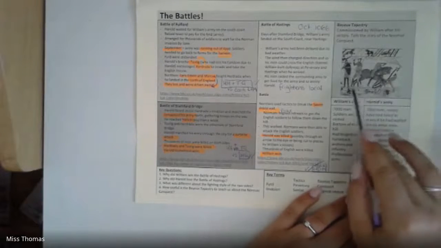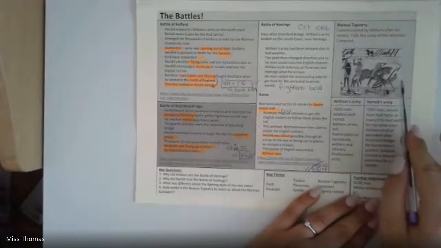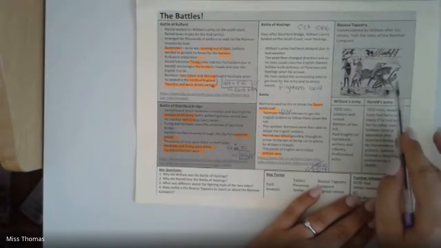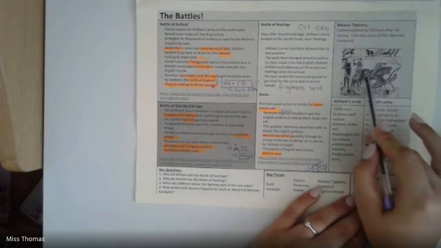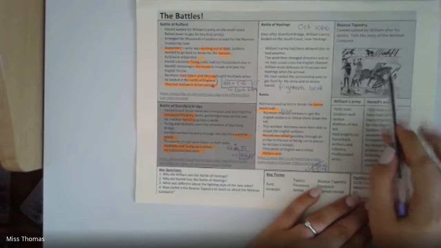After the Battle of Hastings, you have got the Bayeux Tapestry, which was made by the Normans, and it tells you the story of the battle itself from a Norman perspective. That's a really, really good source for us as historians to use. You can get an animated version of this on YouTube if you wish.